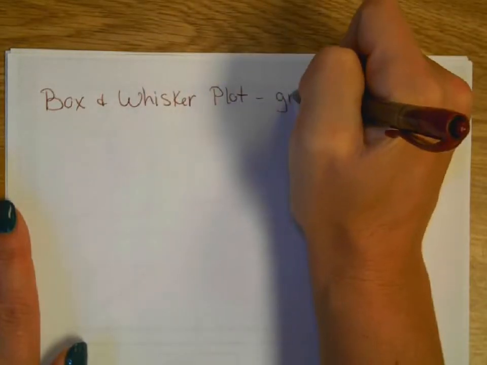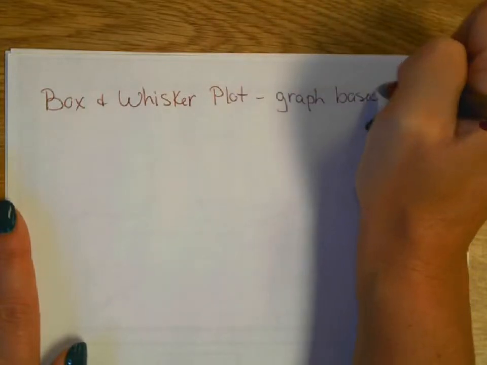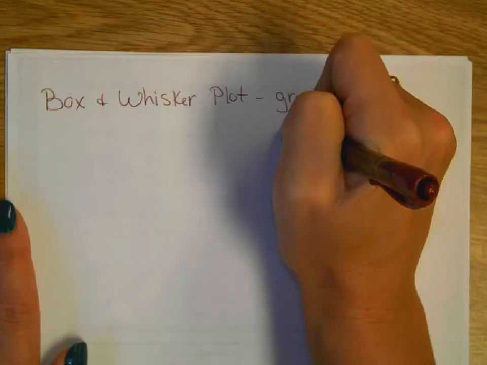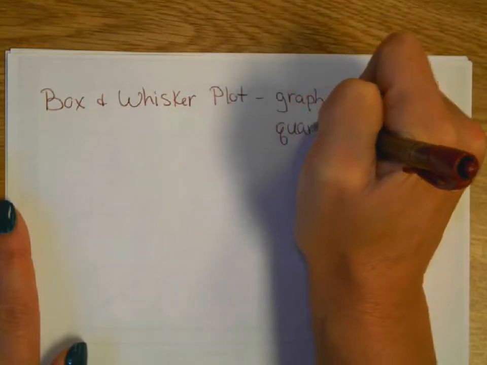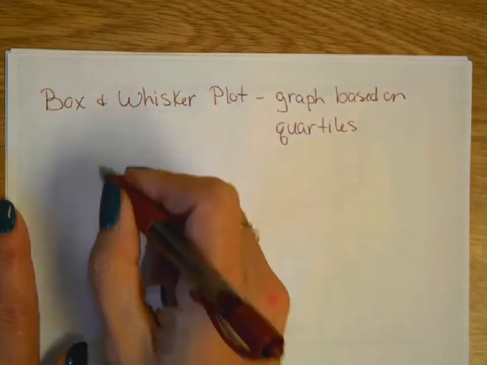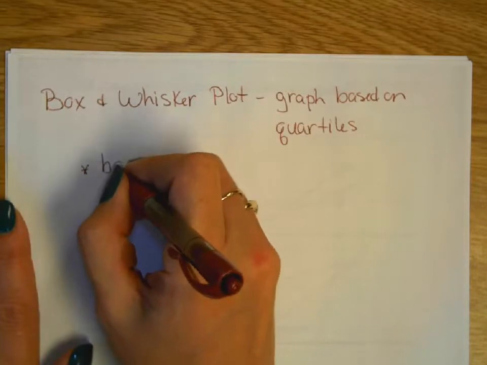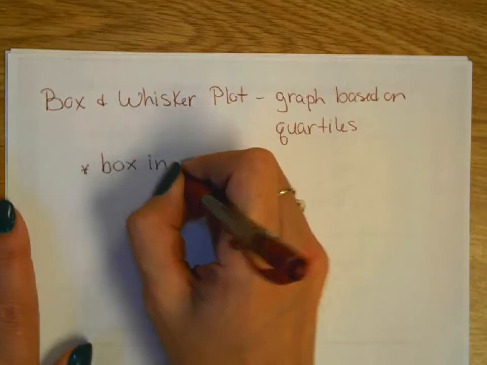And this is a graph based on quartiles. The key characteristics is that you box in the middle 50%.